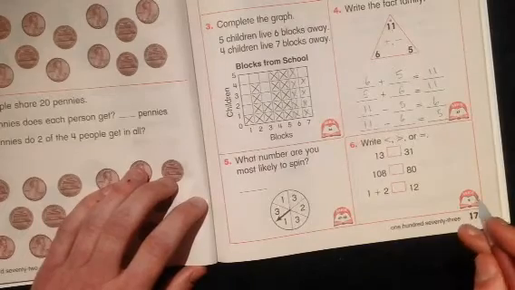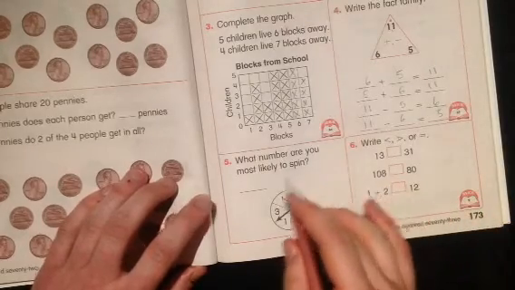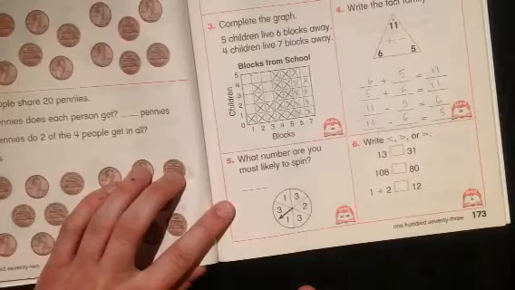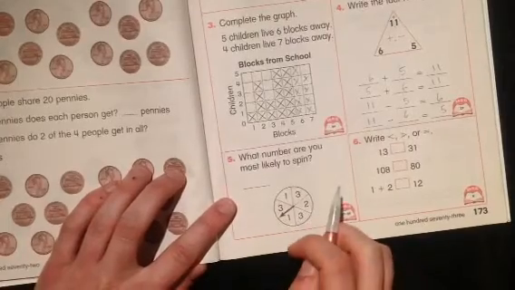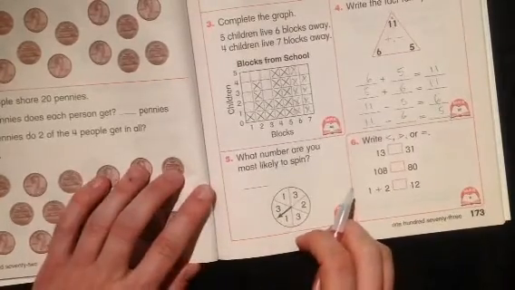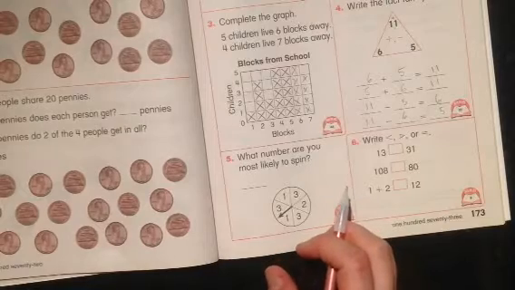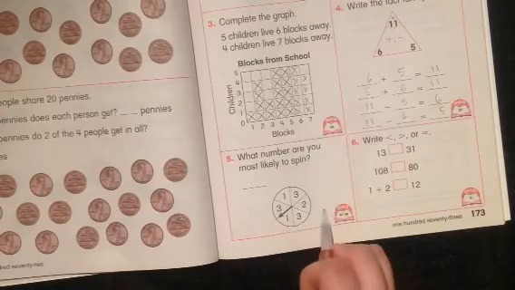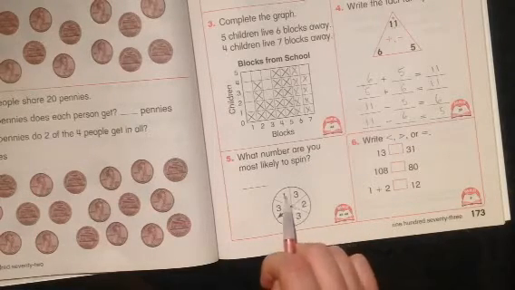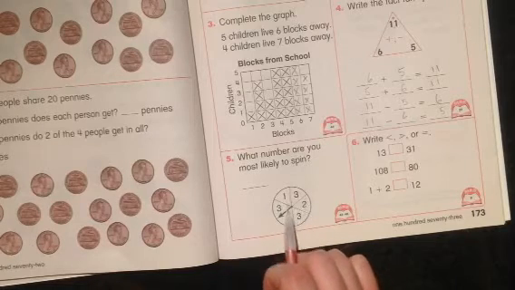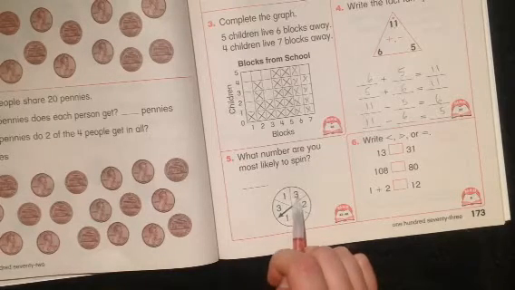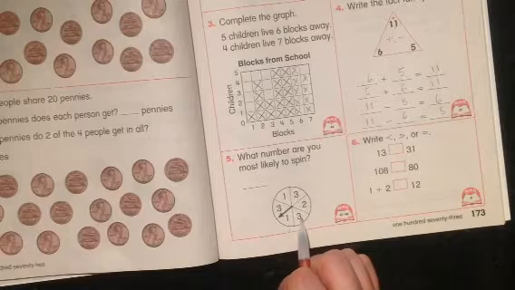All right, now it says, what number are you most likely to spin? Okay, so let's take a look. This is fractions. This is going to be a little bit tougher. This is fractions and this is probability. So notice that each piece has a different letter or a different number. Now these numbers are not fractions inside, okay?